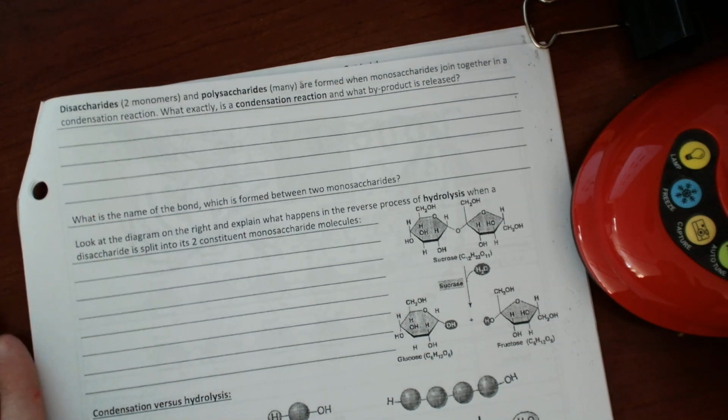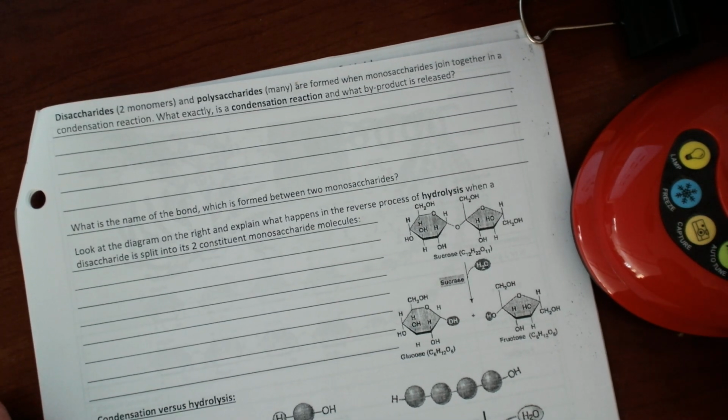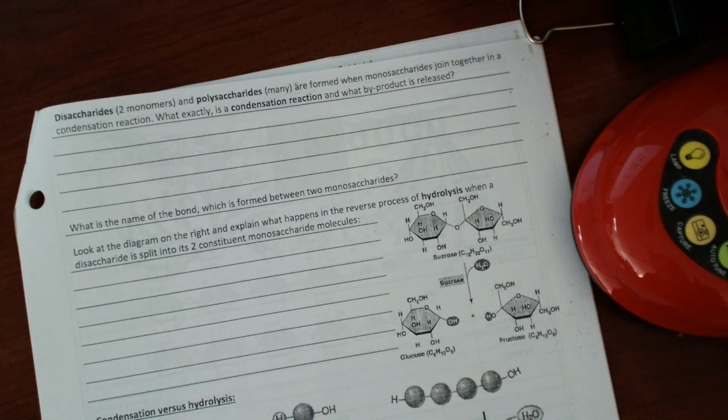All right, on to the next page. So, first question: disaccharides, which are 2 monomers, and polysaccharides, which are many, are formed when monosaccharides join together in a condensation reaction. What exactly is a condensation reaction, and what byproduct is released? So what we just modeled is a condensation reaction.